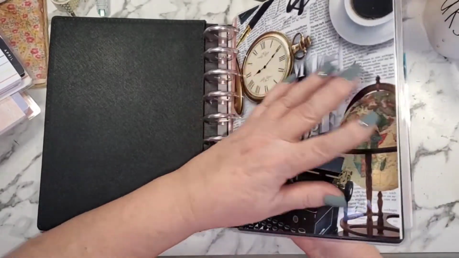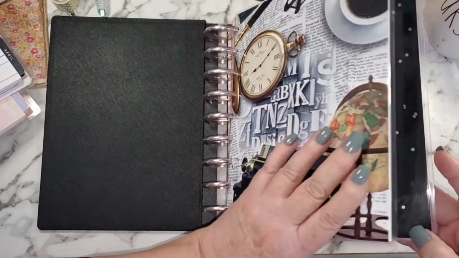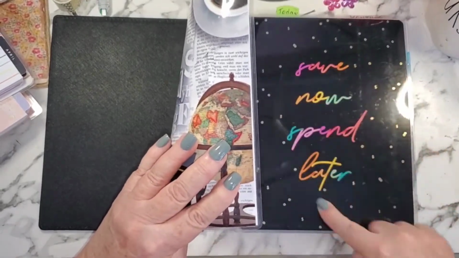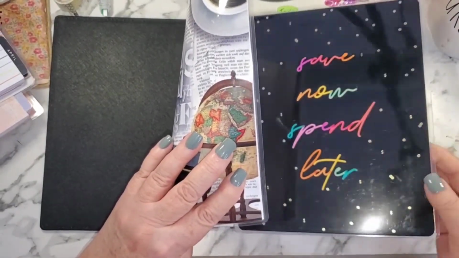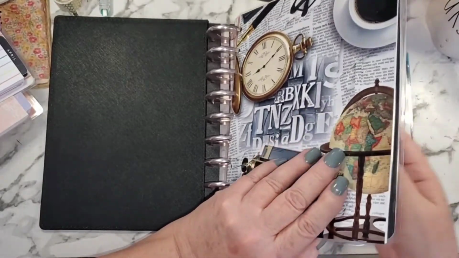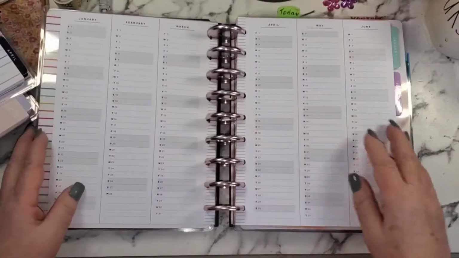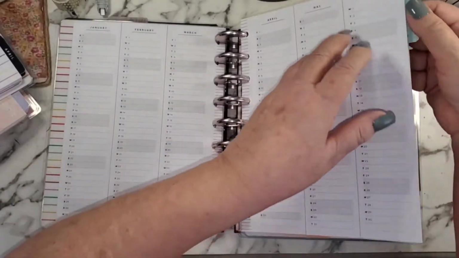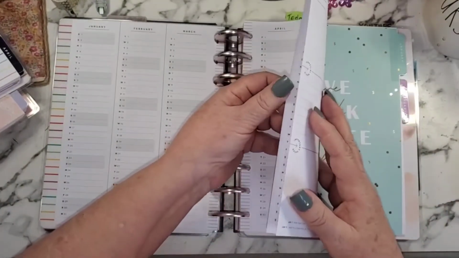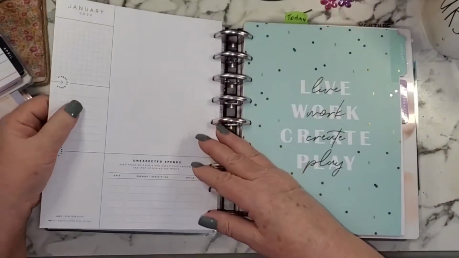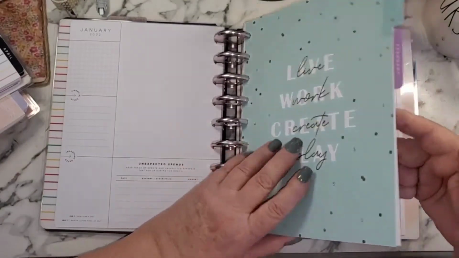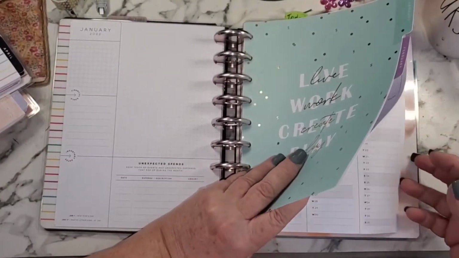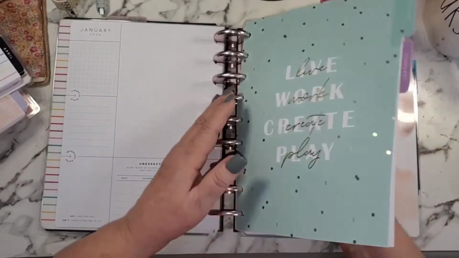And so I'm just going to flip to my second section, which is my budget, and it's got this cover on it, and I'm going to do my budget planner for March and April. So I have a little bit more stuff to put in here for February.